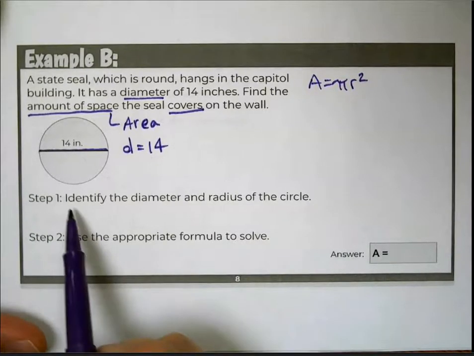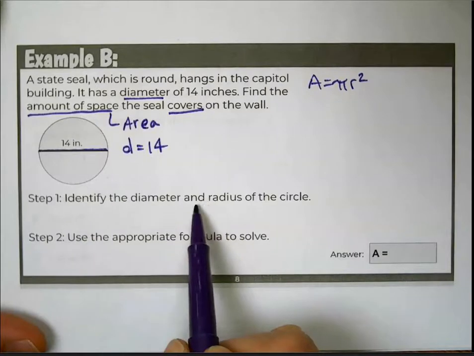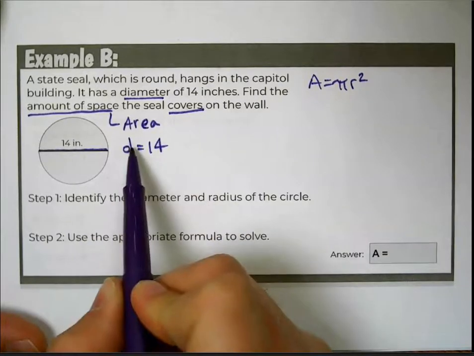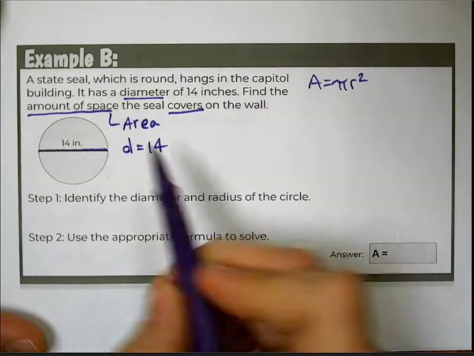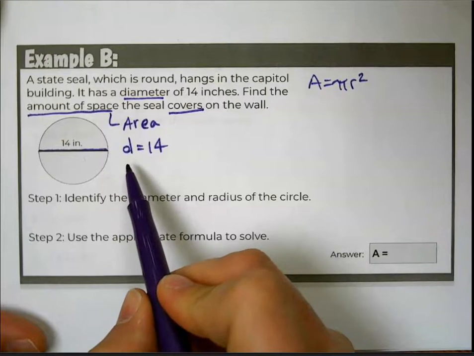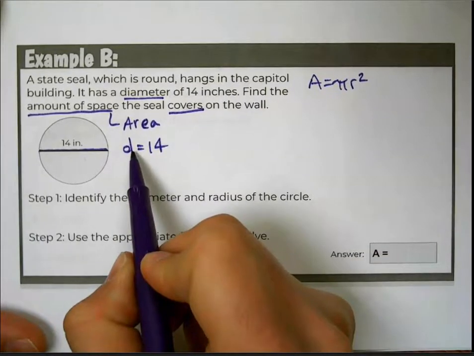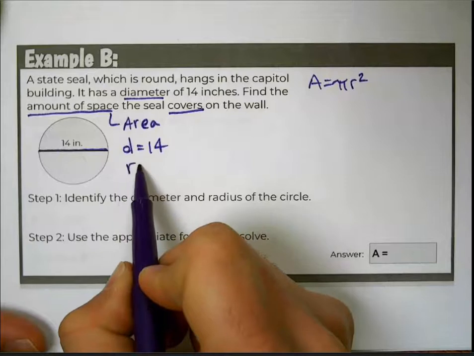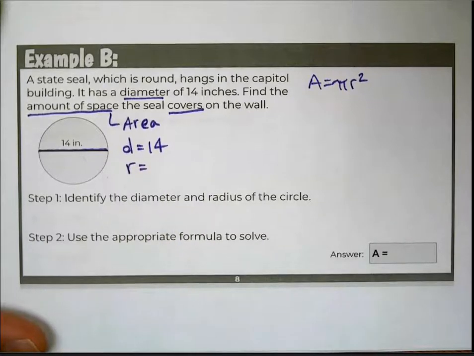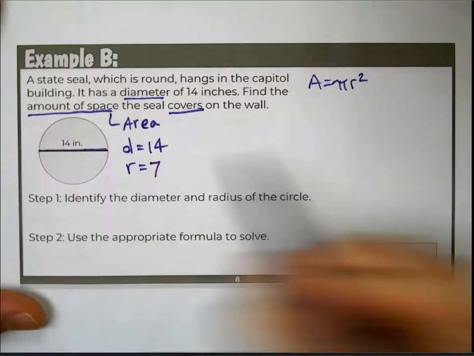So that's why this says identify the diameter and the radius, because sometimes they don't give you the radius. You have to use the information that they give you. So if they gave you the diameter, you need to find the radius on your own. Remember, radius is always exactly half of the diameter. So if the diameter is 14, then your radius must be 7.